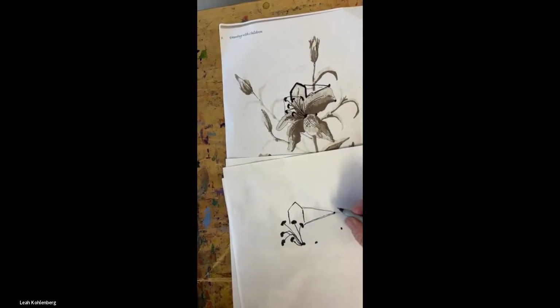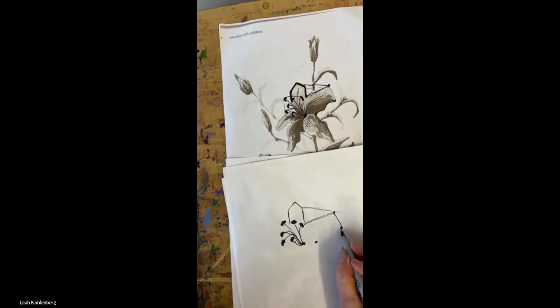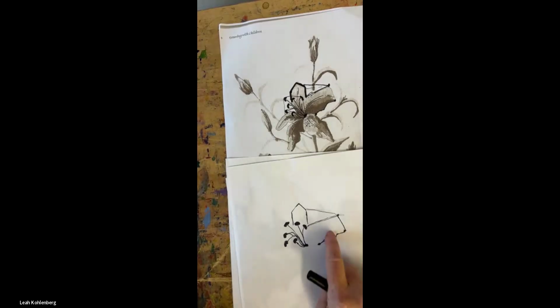So now I can sketch the outside shape and notice you can make these curves or you can turn them into angles that you can soften later. So once we've got that, I'd love you guys to show me this, send this across.